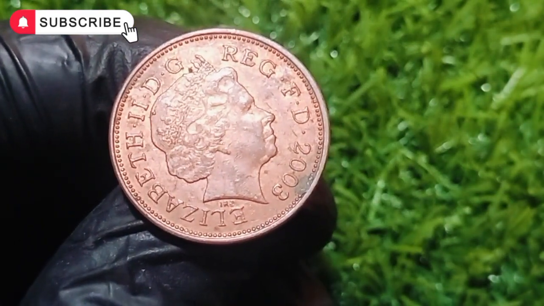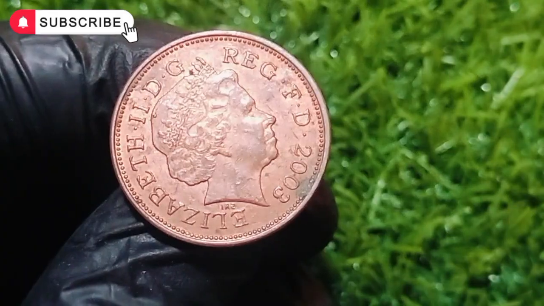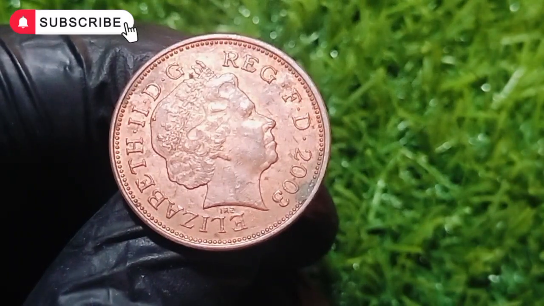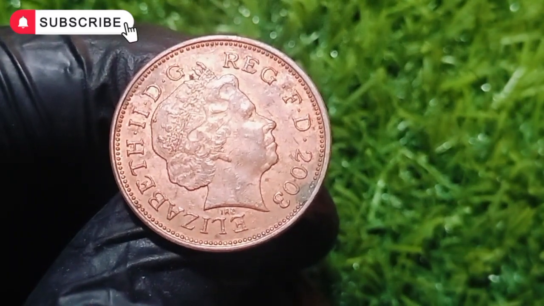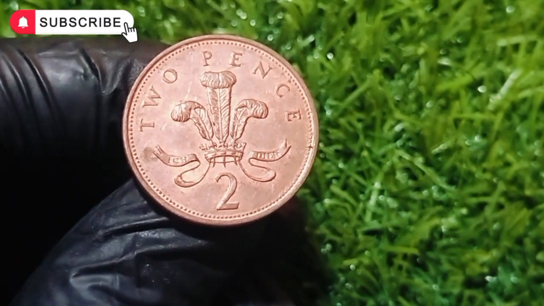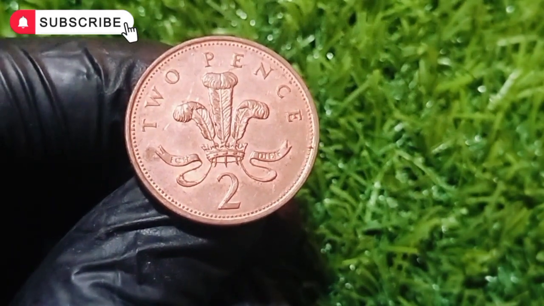Though common in circulation, it holds a special place in the world of numismatics as part of the rich tapestry of British currency, reflecting centuries of tradition and modern economic realities. For collectors and historians alike, it is a tangible reminder of the era of Queen Elizabeth II and the continuing evolution of British coinage. Next coin.